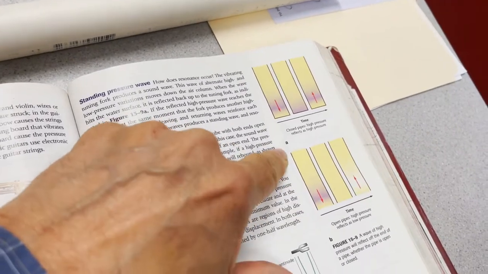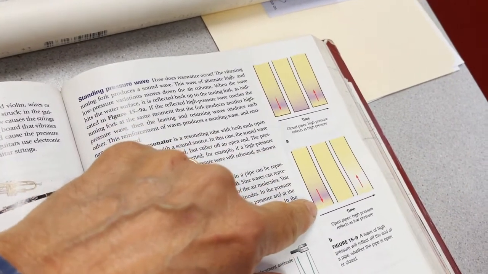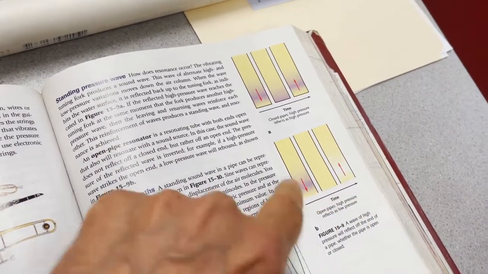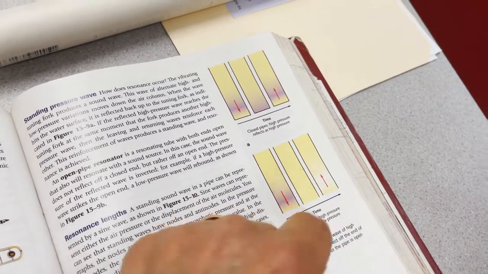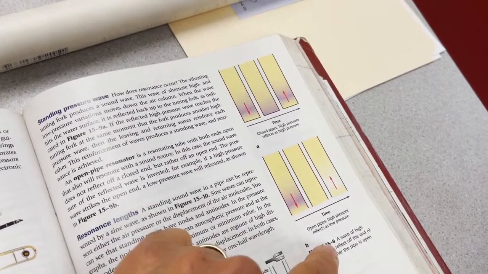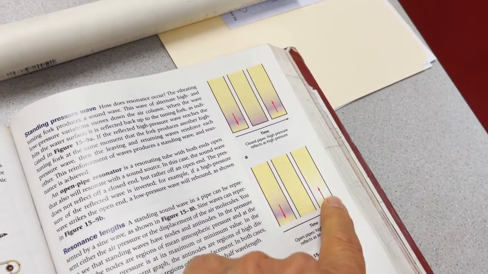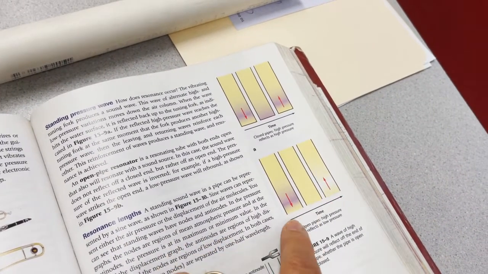Here at an open end, you have a compression going down, and when it reaches the end, you have a stretch. You get a squeeze coming in and a stretch going out because it lowers pressure as it goes out. So here you have a squeeze and a stretch, and you get destructive interference.